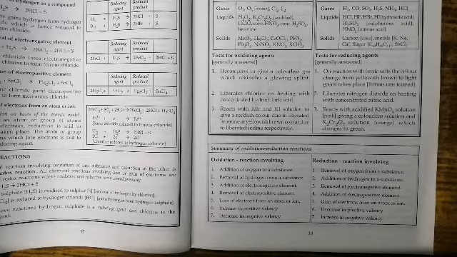Just the reverse, reduction is addition of hydrogen to a substance. Number three, oxidation is addition of electronegative element. Reduction is removal of electronegative element. Similarly, oxidation is removal of electropositive element, whereas reduction is addition of electropositive element.